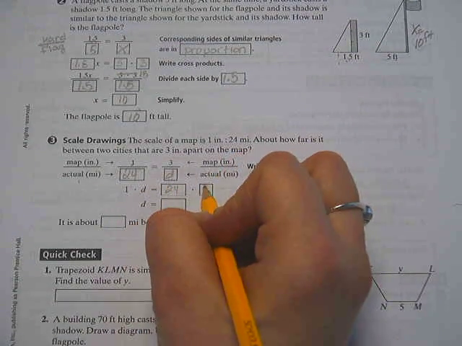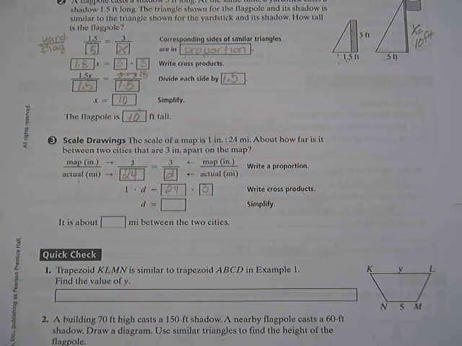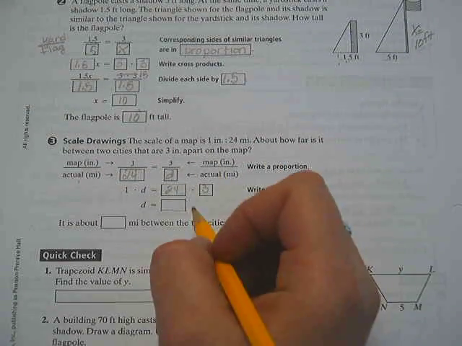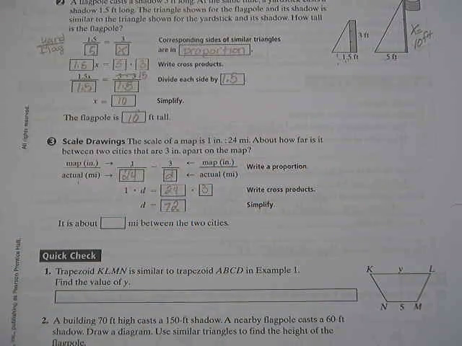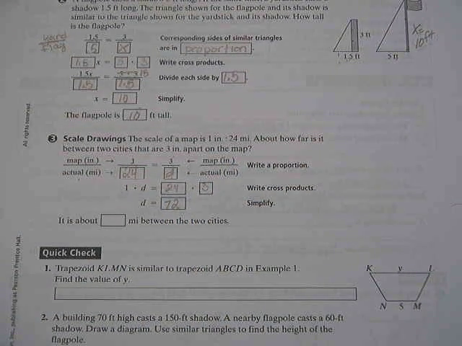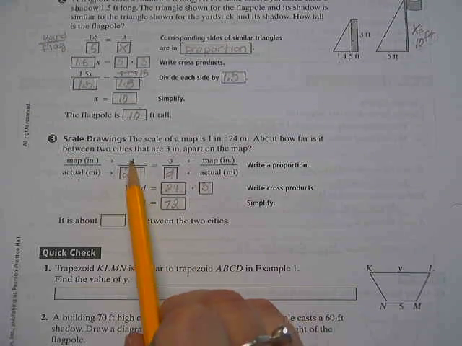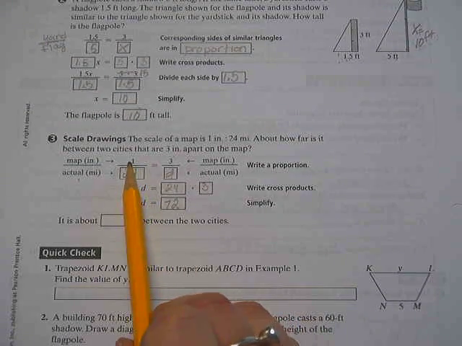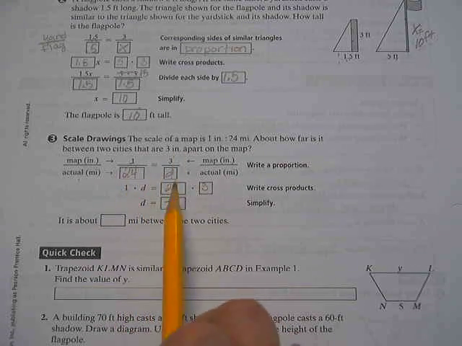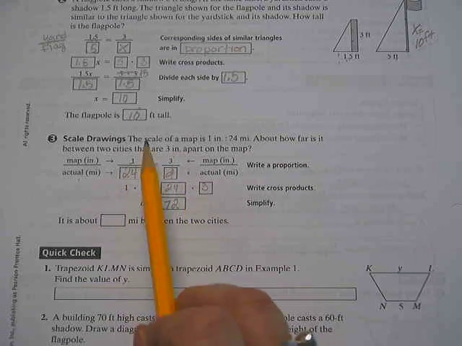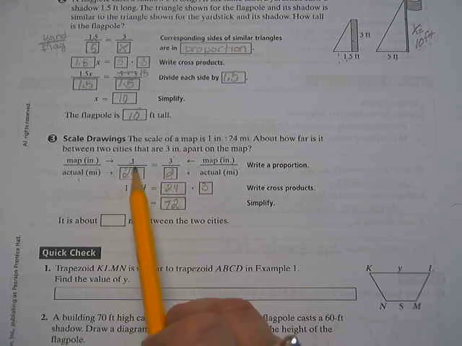Okay, so on the map we have 1 inch to how many miles in actual did we say? 24. And if we have 3 inches on the map, we'll set it to D. That's what we're trying to find, the distance. Using our cross products, 1 times D equals 24 times 3.